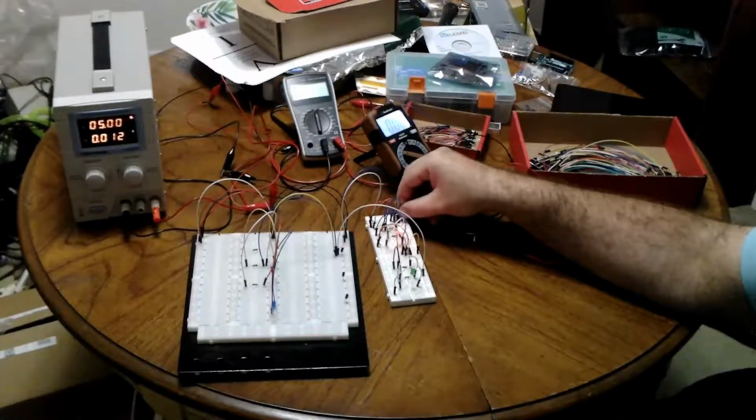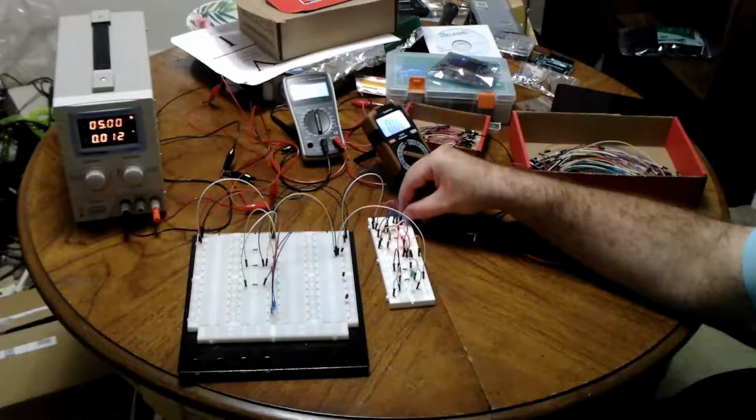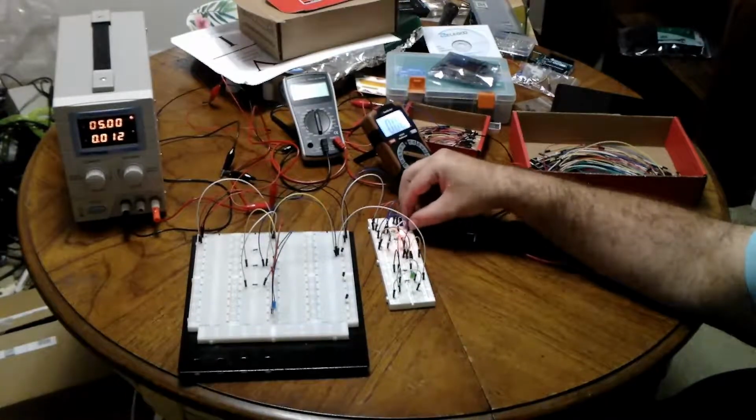I seem to have a wiggly line here that's giving me a short circuit. So let me move that. Move it down here maybe? There we go. There we are.